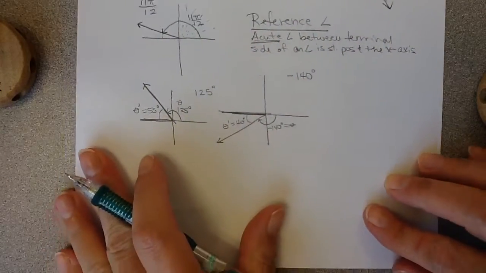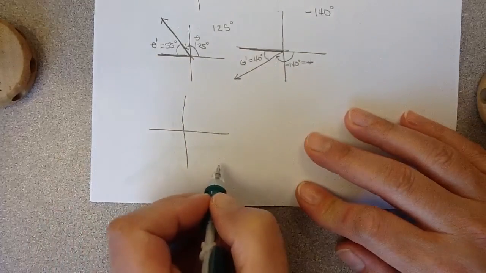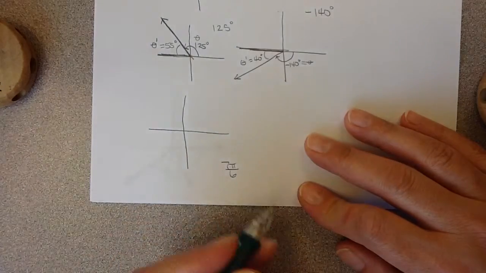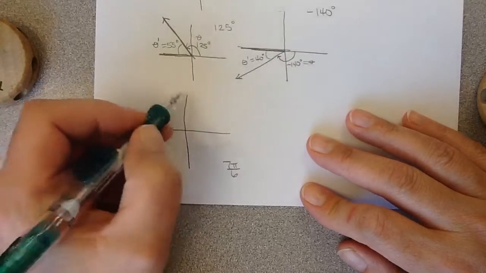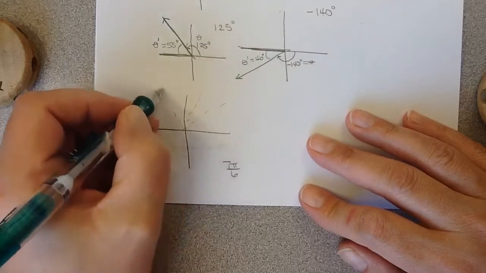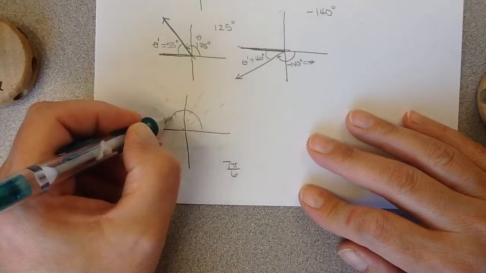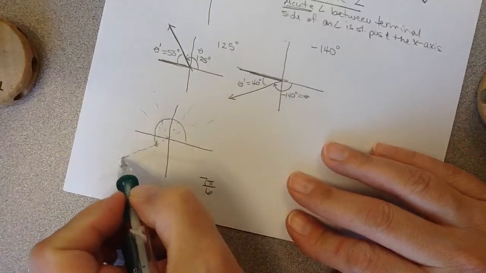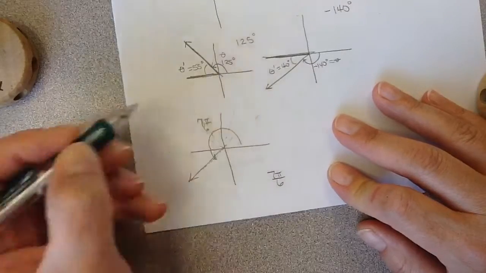If we do radian measures, let's find the reference angle for, let's say, 7 pi over 6 radians. It's positive. We're going to think in terms of 6 pieces of pi. So if I take half a circle, divide it into 6 pieces. All right, let's count. 1, 2, 3, 4, 5, 6, and I need a 7th piece right there. So there's my terminal side. So this is 7 pi over 6.